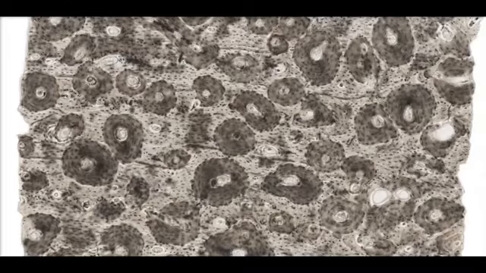Compact bone supports and protects soft tissues and serves as an attachment site for muscles and ligaments. It also forms the outer surface of bones.